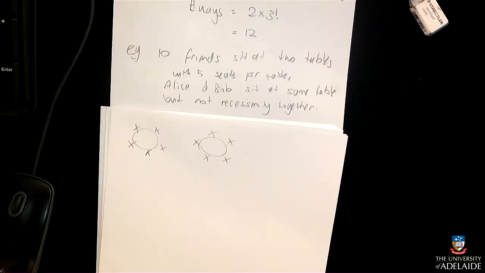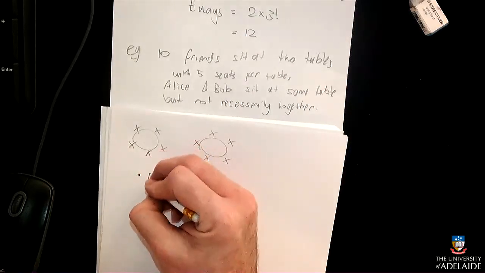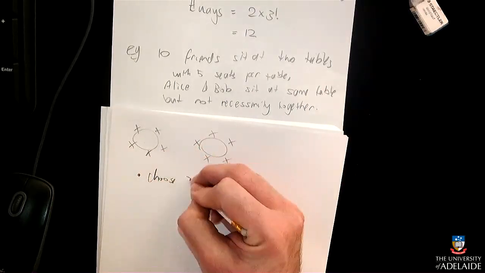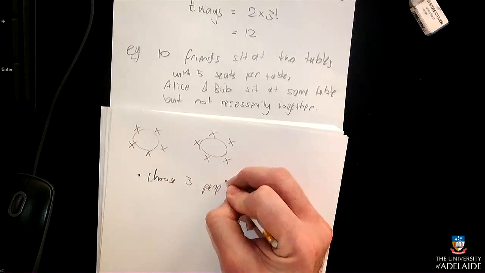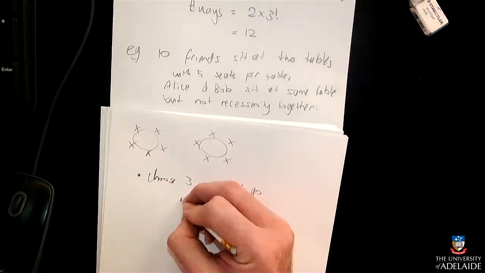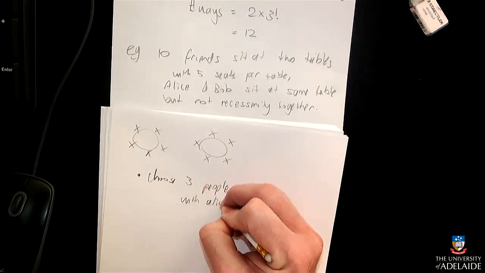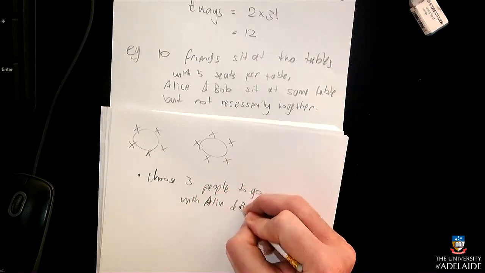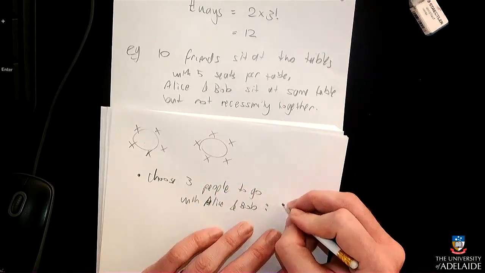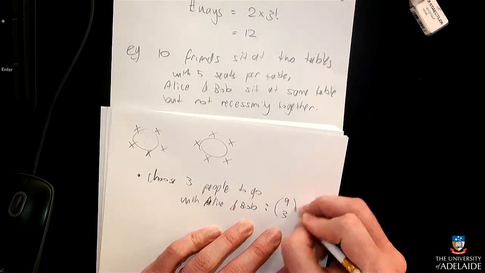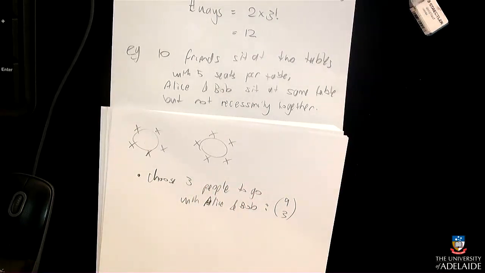I guess I need to choose 3 people to go at the same table as Alice and Bob. And it probably doesn't matter which table is which. So choose, and so that would be 9 choose 3. That's how many ways there are to choose 3 people to go with Alice and Bob.